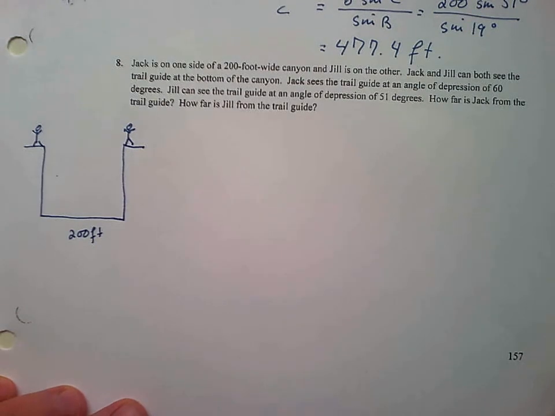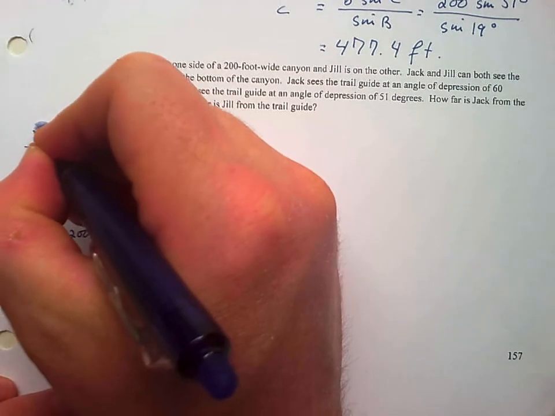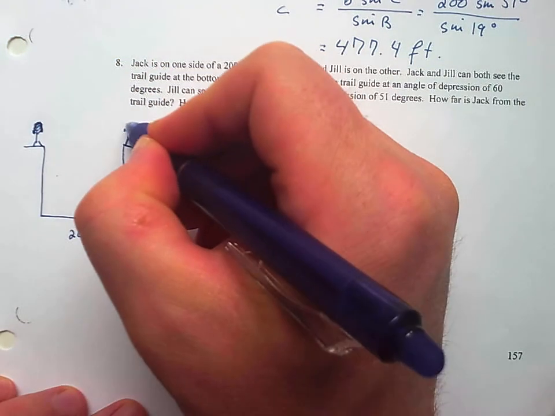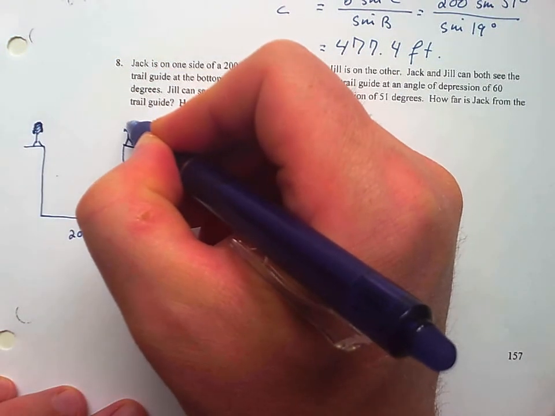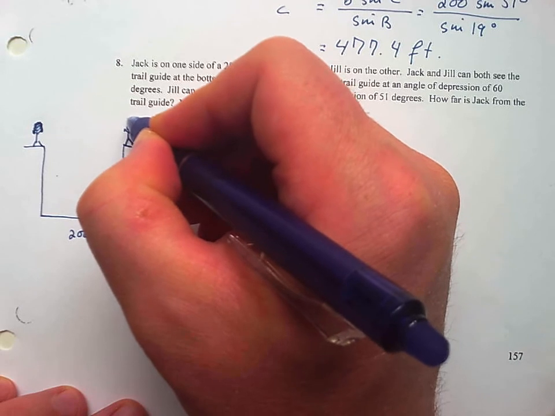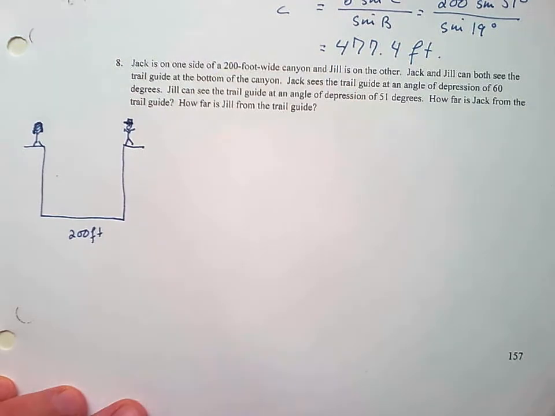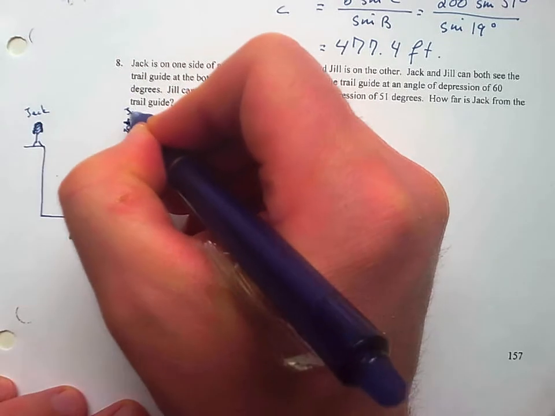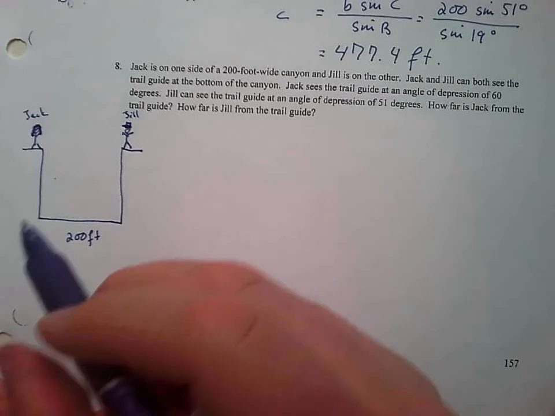In this picture, I'm going to have that Jack has long hair, because there's nothing wrong with that. And Jill's going to have short hair, and maybe a hat. Short hair covered up by a hat. Perfect. So here we have Jack, and here we have Jill.